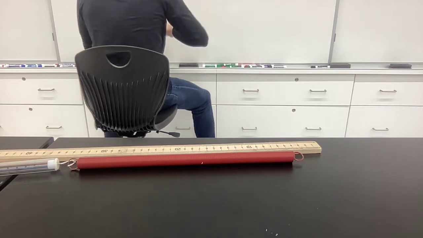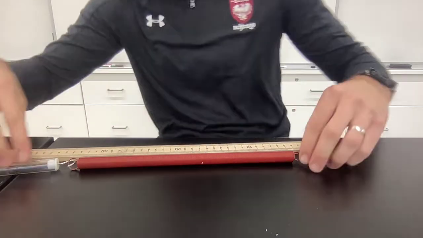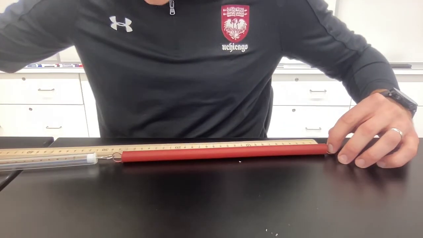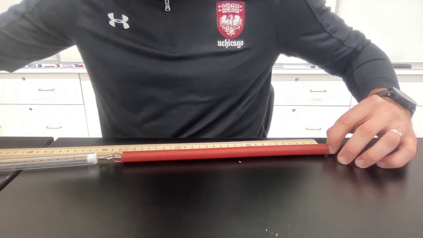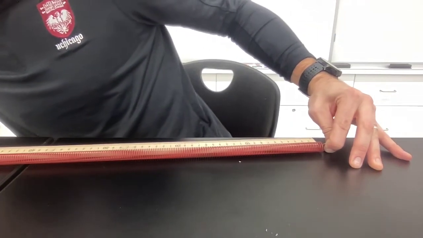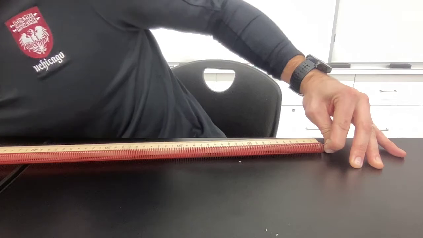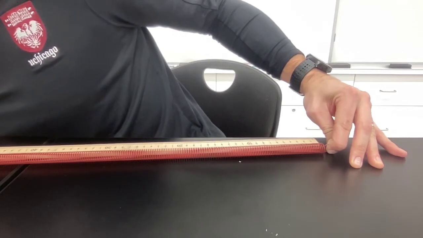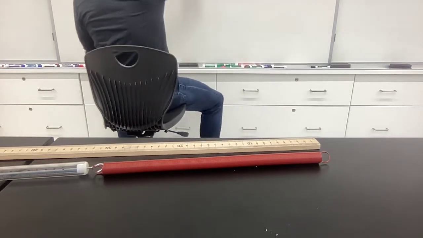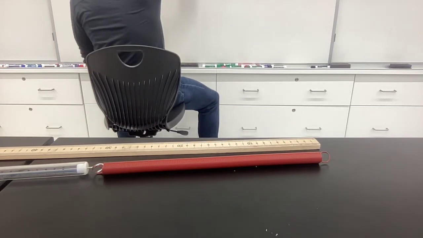And lastly, my last data point for this is going to be at 30 centimeters. I'm going all the way from 27 to 57. This last data point, if I can hold it steady, is 8.8.